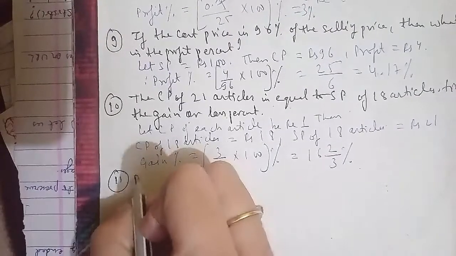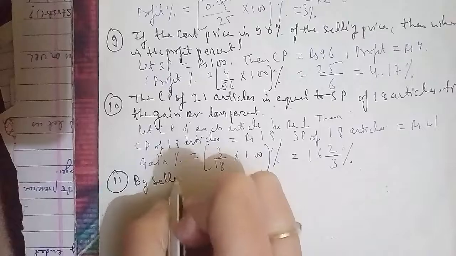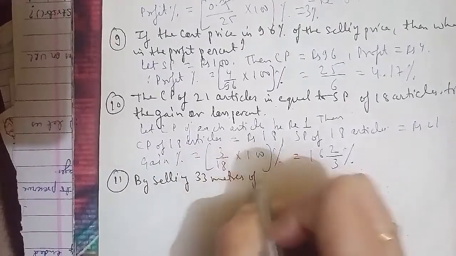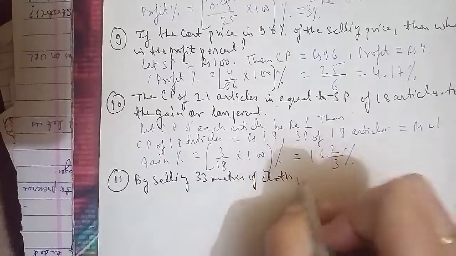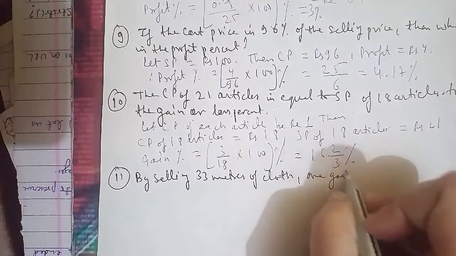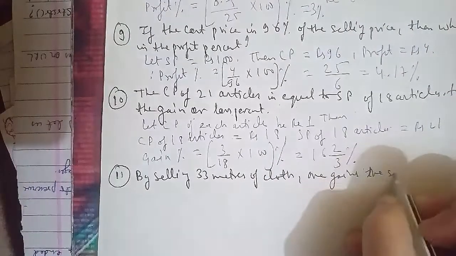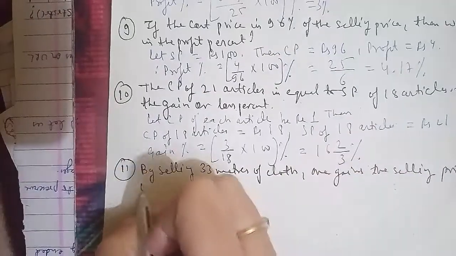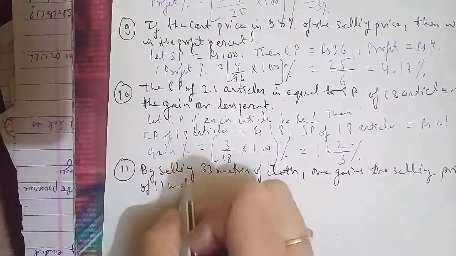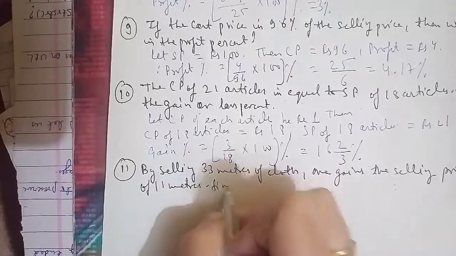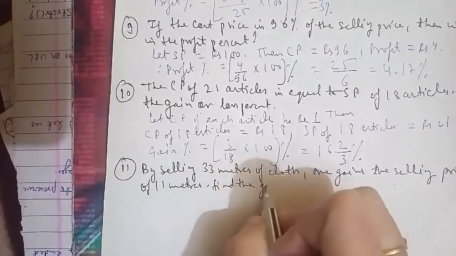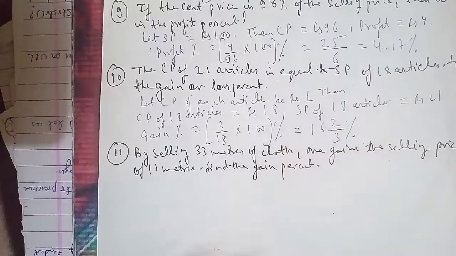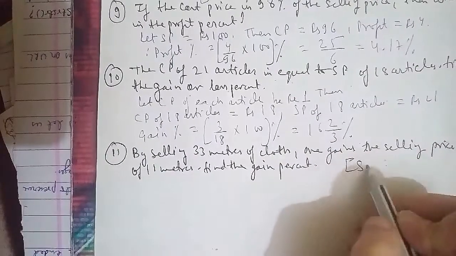By selling 33 meters of cloth, one gains the selling price of 11 meters. Find the gain percent. That has been asked in a section officer examination paper. Now we go ahead for the same.